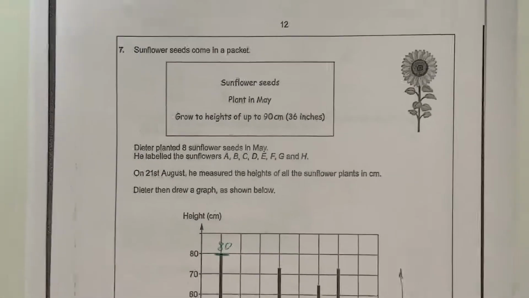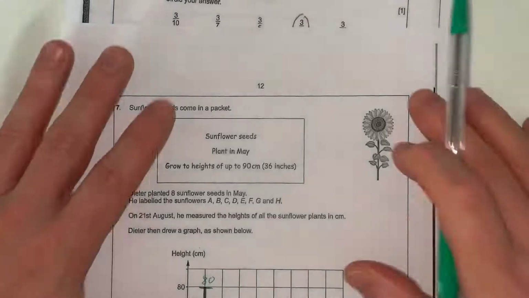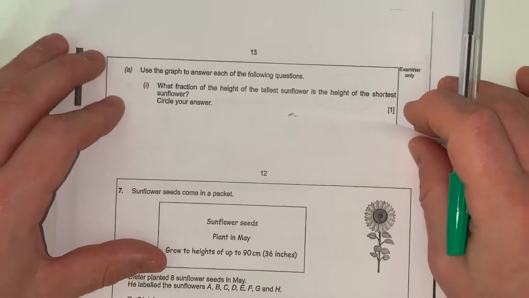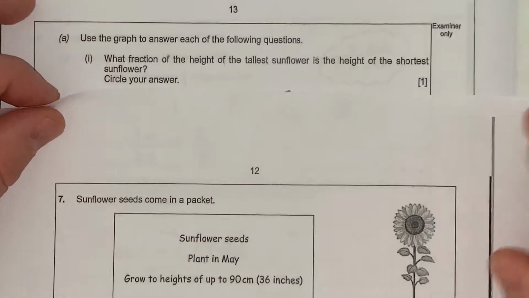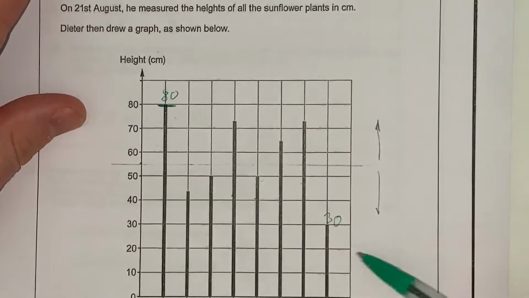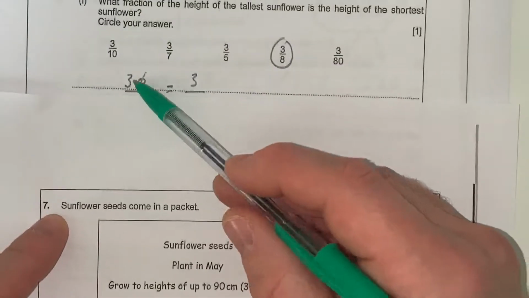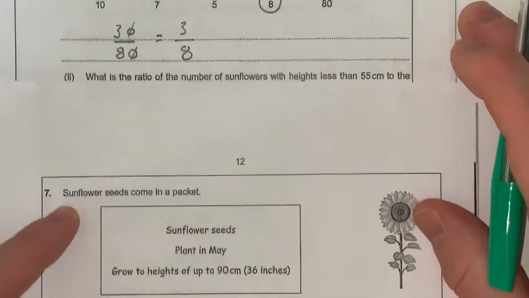Okay, for this question, guys, it's all on the next page, so we know we've got to use this information, so I'll just hide it from the top. Right, first one, what fraction of the height of the tallest sunflower is the height of the shortest sunflower? Well, let's find the height of the tallest and the shortest. The tallest is 80, the smallest is 30, so as a fraction, that's got to be 30 over 80, but 30 over 80 is simplified to 3 over 8, okay?